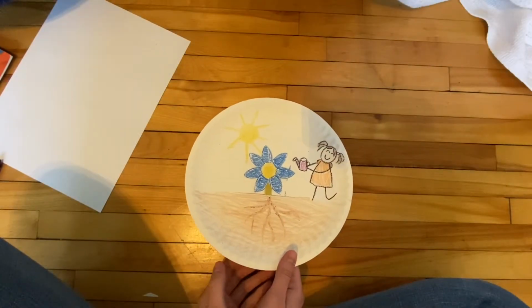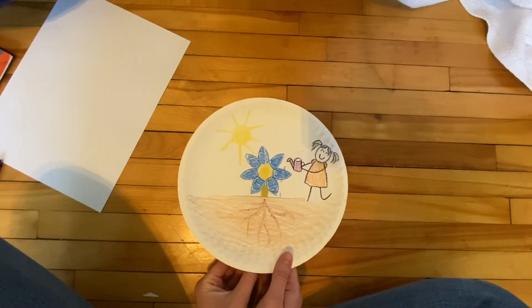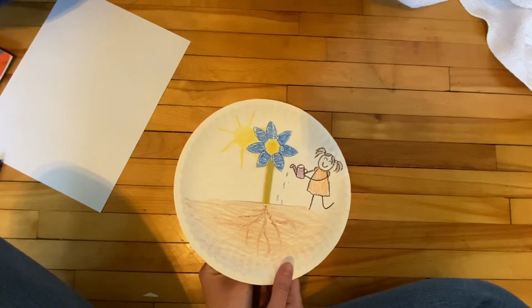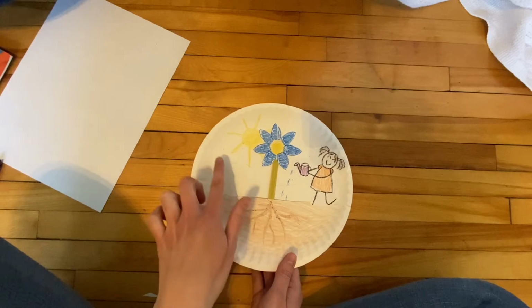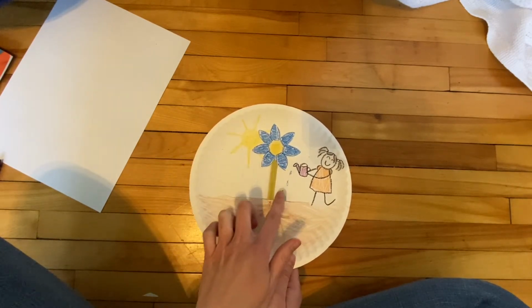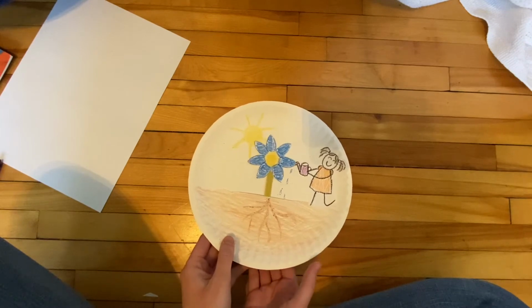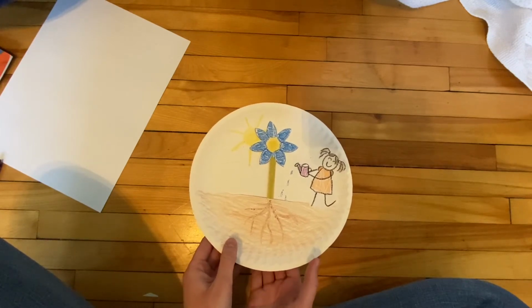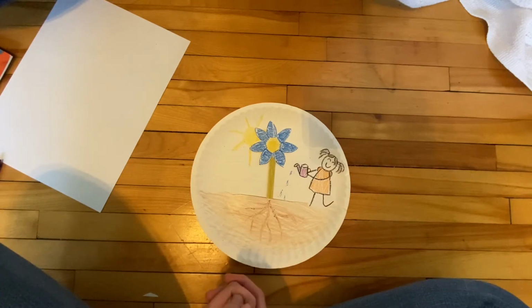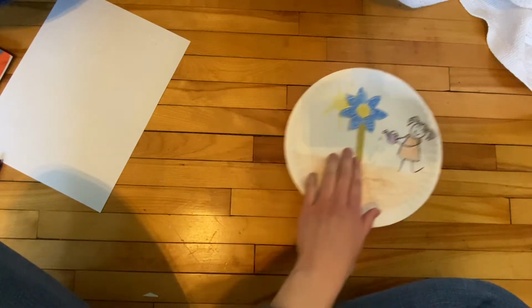Yesterday we talked a little bit about all the things that a flower needs to grow. A flower needs soil, air, sunlight, and water in order to grow nice and big and healthy. Today we're going to talk about the parts of a flower that we kind of started talking about yesterday.